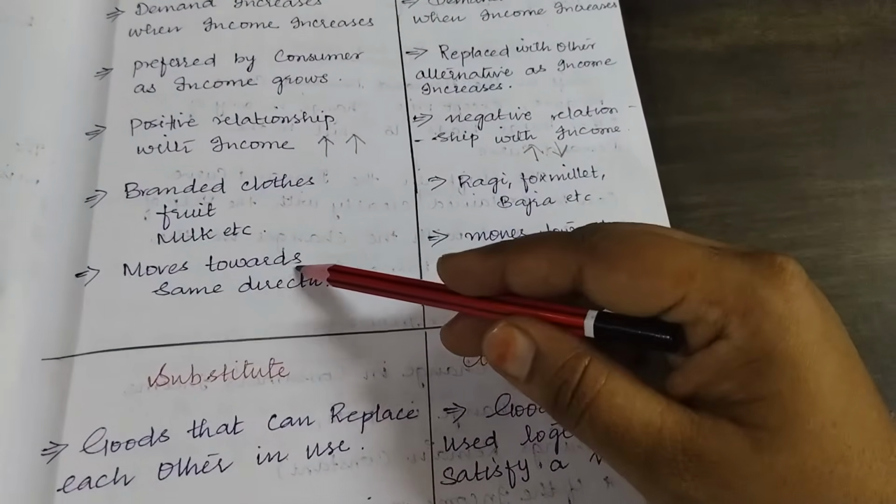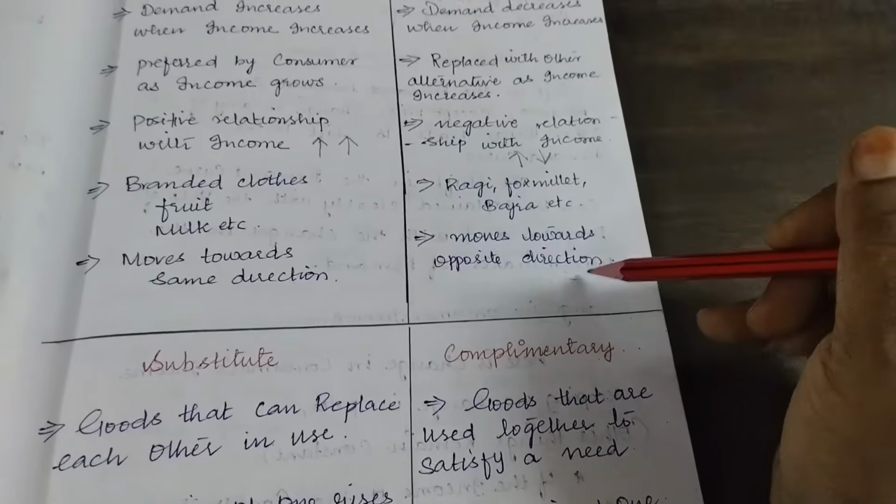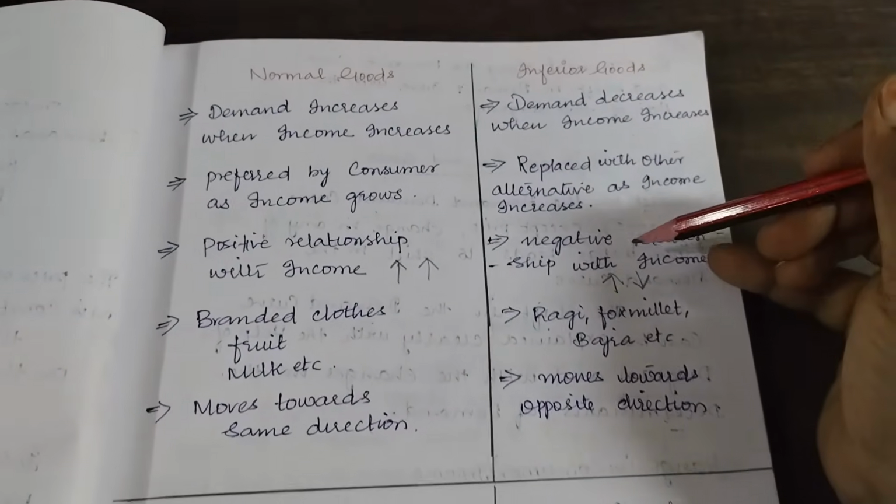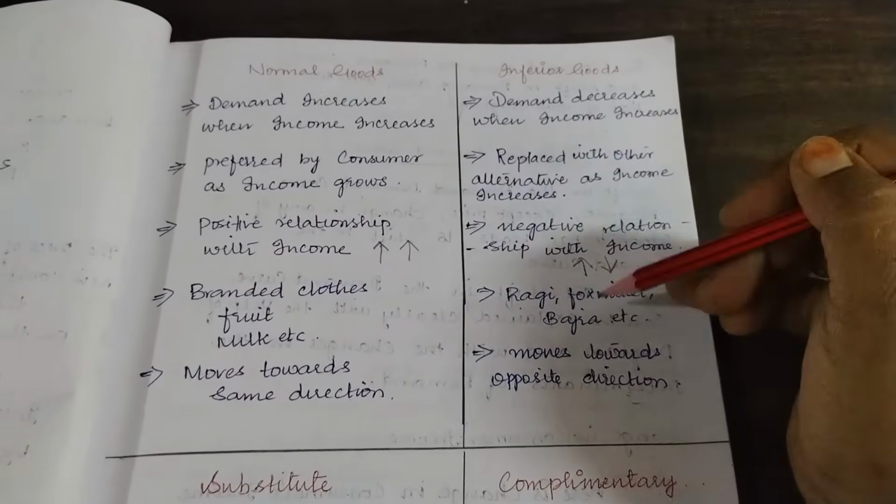So it moves in the same direction, the positive direction. It will be very helpful for your 4 marks answer. You can write this as it is.